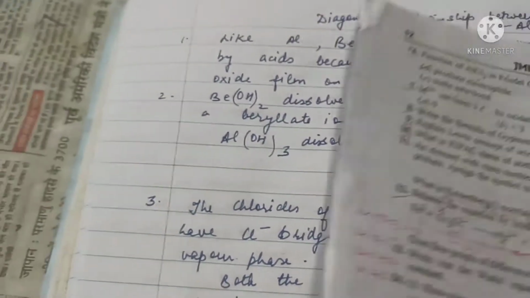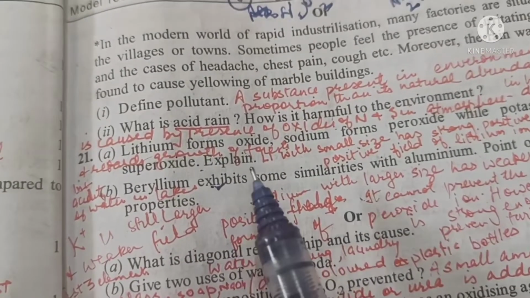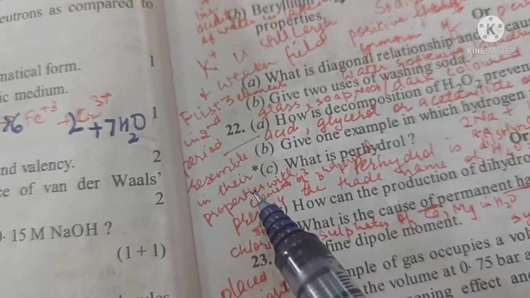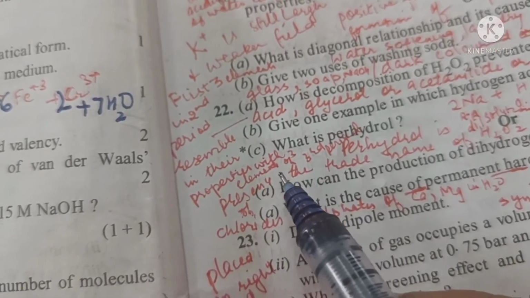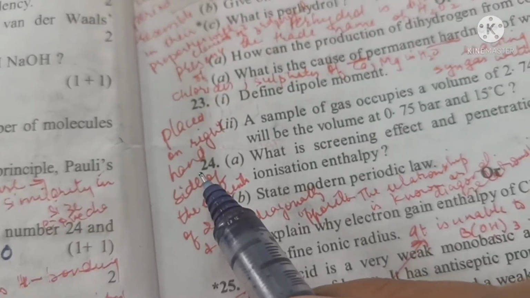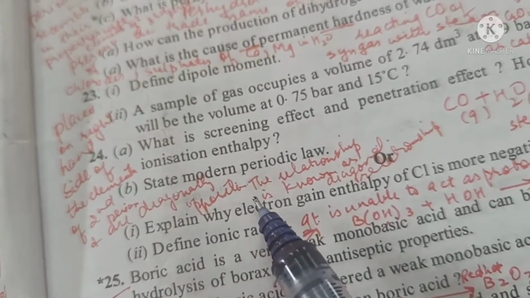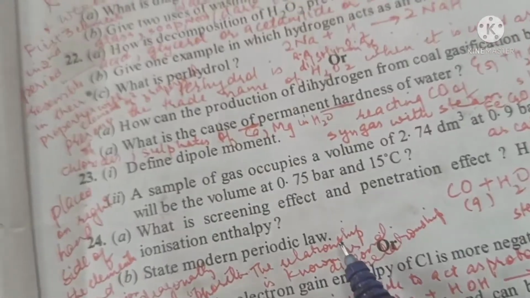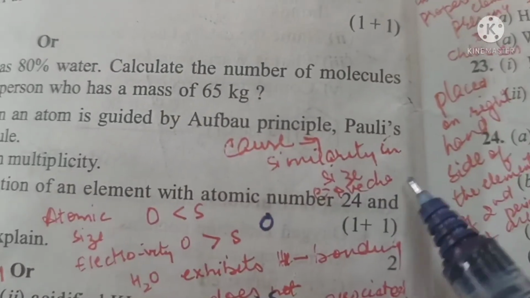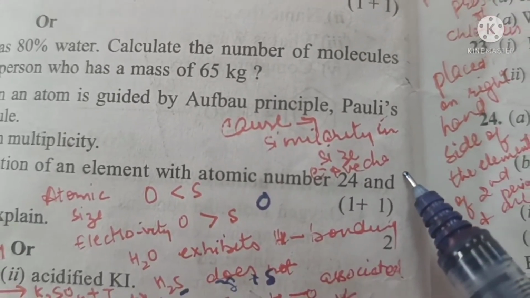What is diagonal relationship and its cause? The first three elements in second period resemble in their properties with elements of third period placed diagonally to them on the right hand side. This relationship of similar properties is called diagonal relationship. The cause of diagonal relationship is similarity in size and electropositive character.